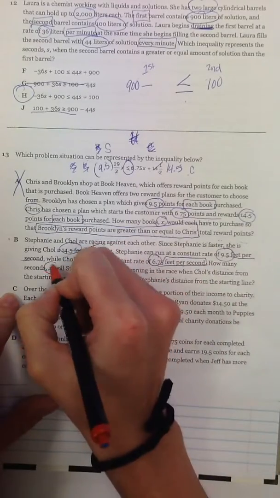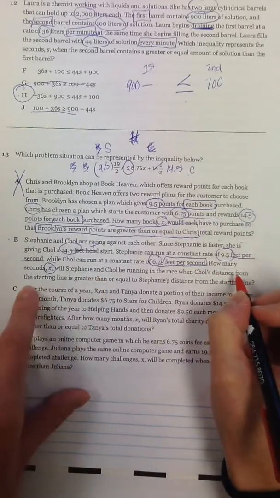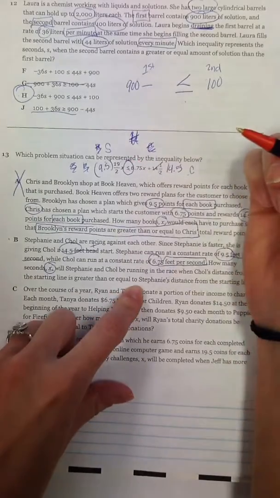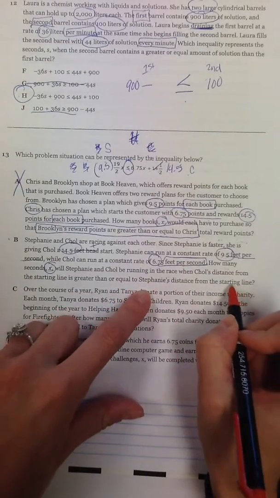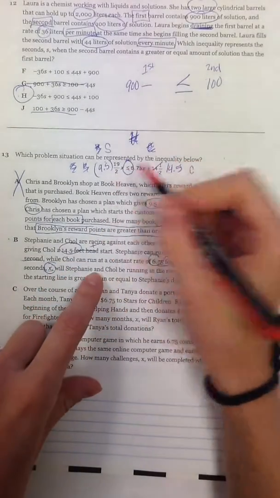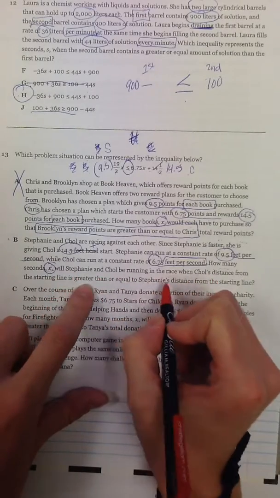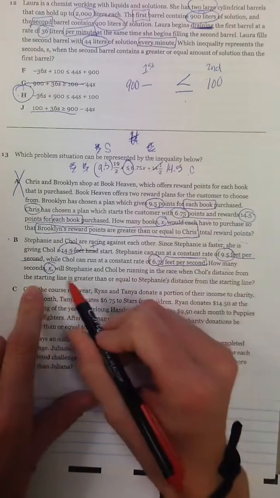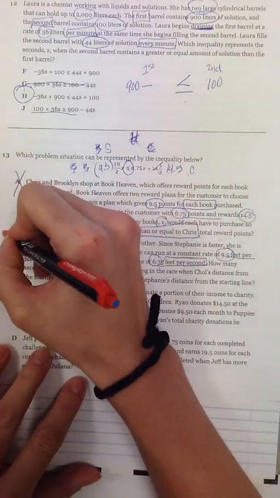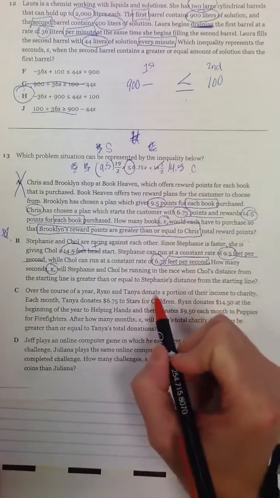How many seconds X will Stephanie and Cole be running in the race when Cole's distance from the starting line, Cole's distance, is greater than or equal to Stephanie's distance from the starting line? Seems to make sense. This 14.5 is on the right side, 6.75 is on the right side. It all adds up, and they want to see when Cole's distance from the starting line is greater than or equal to Stephanie's. Looks pretty good.